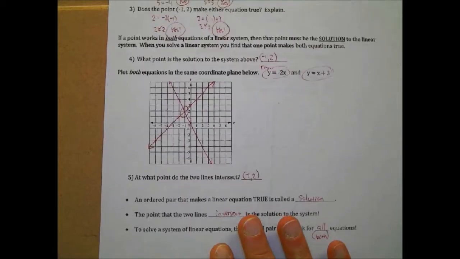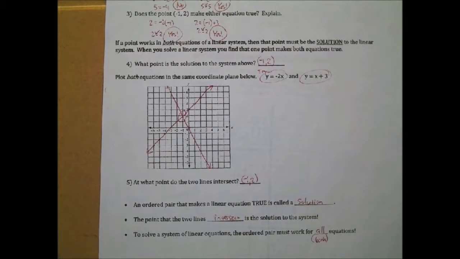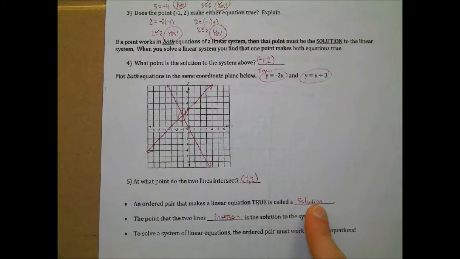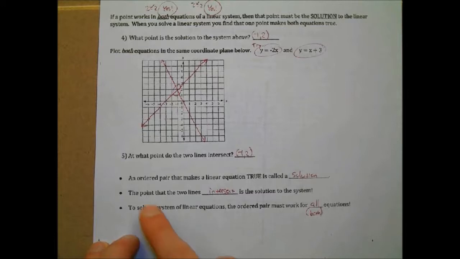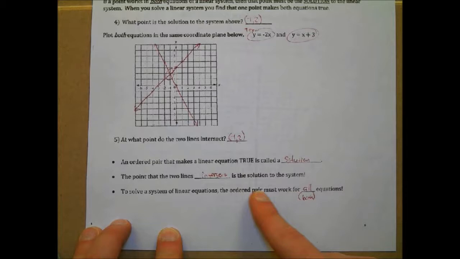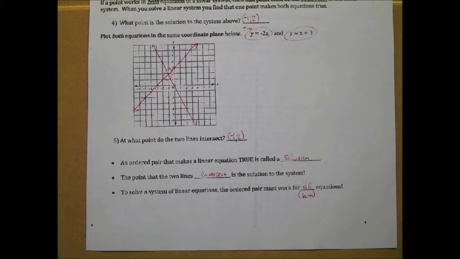The point of intersection is, again, -1, 2. It's the same system of equations that we talked about earlier. An ordered pair that makes a linear equation true is called a solution. The point where the two lines intersect is the solution to the system. And then finally, to solve a system of linear equations, the ordered pair must work for all equations. If you put both, that's okay too, but really it's for all. If you have 3 equations in your system, the answer must work in all 3. Most of the systems we're going to see are going to have 2 equations.